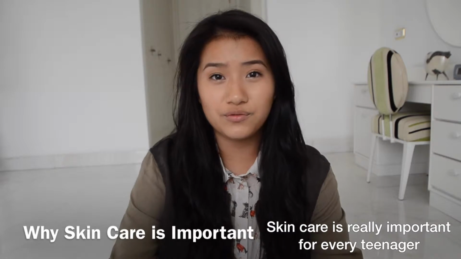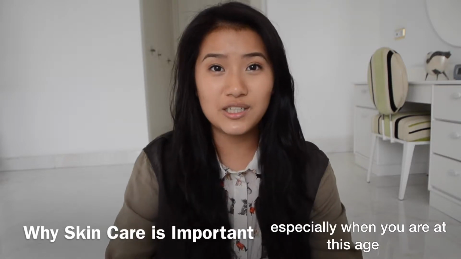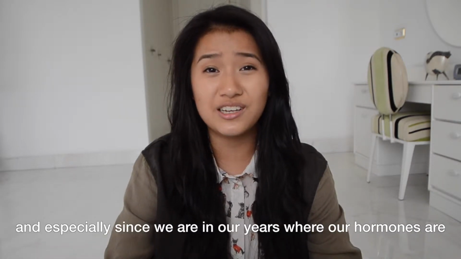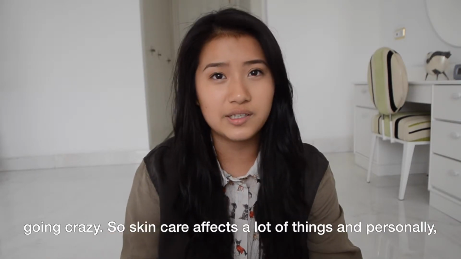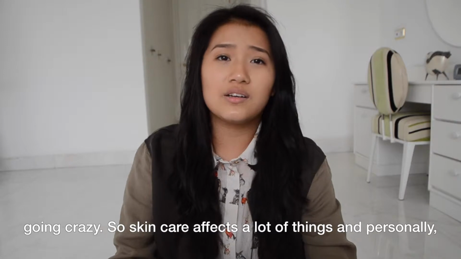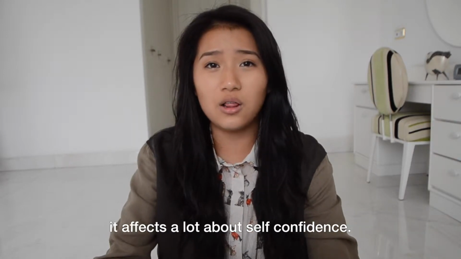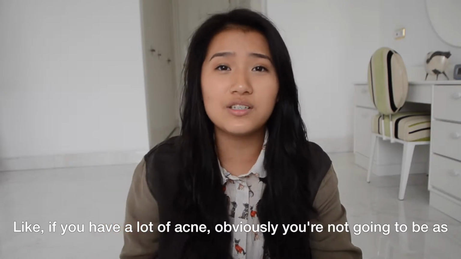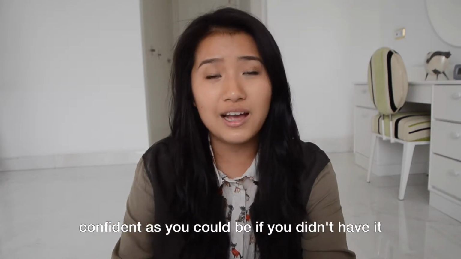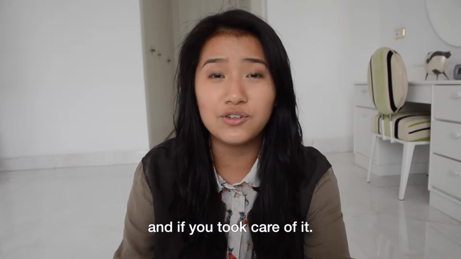Skincare is really important for every teenager, especially when you're at this age, and especially since we are in our years where our hormones are going crazy. So skincare affects a lot of things, and personally it affects a lot about self-confidence. Like if you have a lot of acne, obviously you're not going to be as confident as you could be if you didn't have it and if you took care of it.